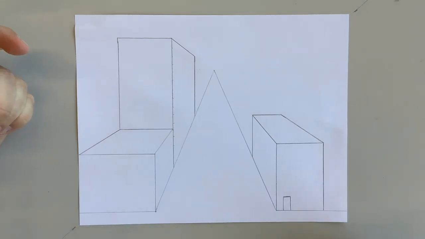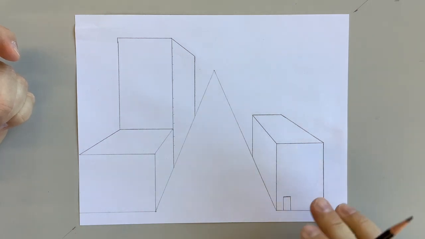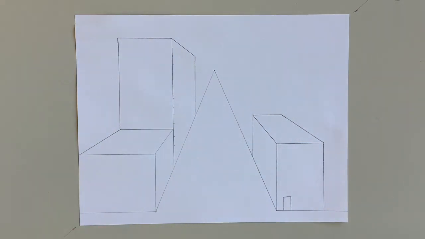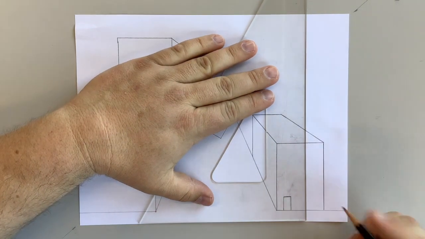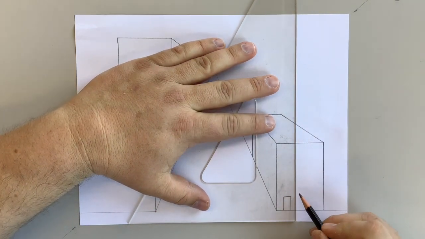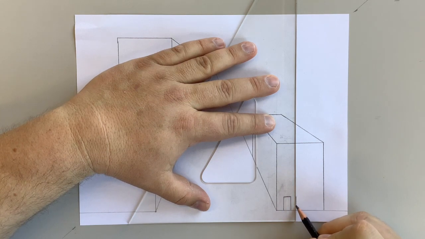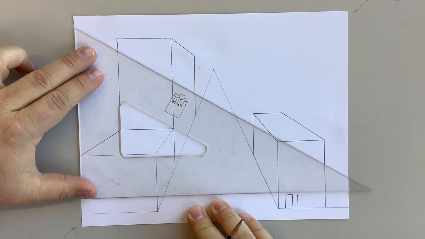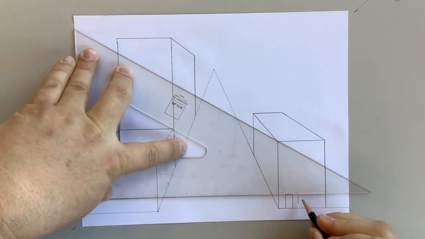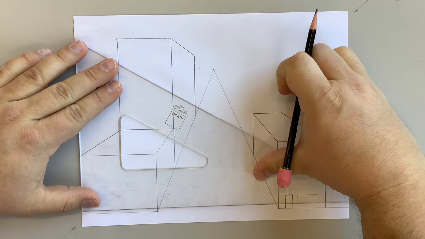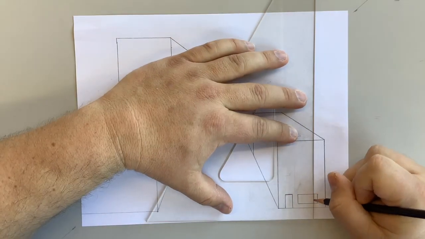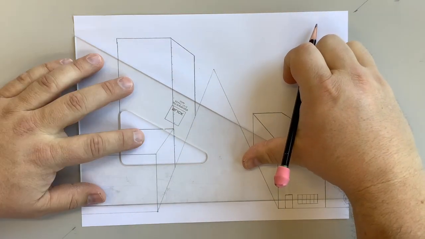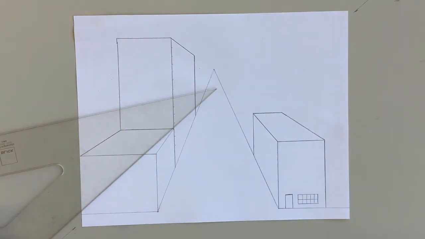Now, one thing about the size of doors, I like to keep my door small because it makes my buildings look larger. If you drew a large door right here, it's gonna make your building look very, very small. Now, if I wanted to draw a window beside this, again, no special rules required. I just need to know how to use my triangle to make some perfect vertical and horizontal lines. Okay, so there's my window.